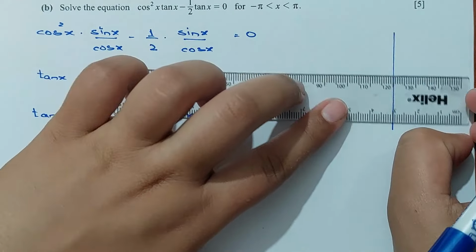Okay, what is 7 pi by 4? What is 7 by 4? 1.75 pi. So 1.75 pi, as you can see, is not in our answer. So this is pi by 4, and what is 1 by 4? 0.25 pi.